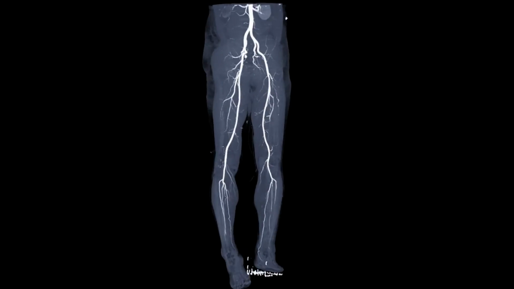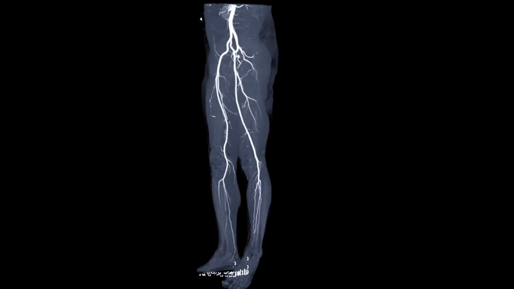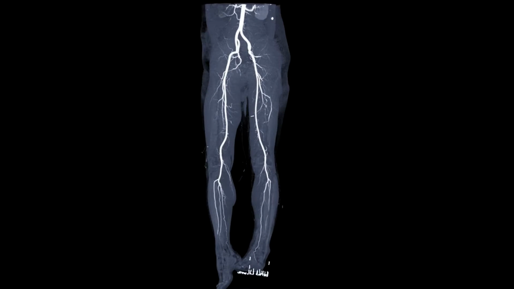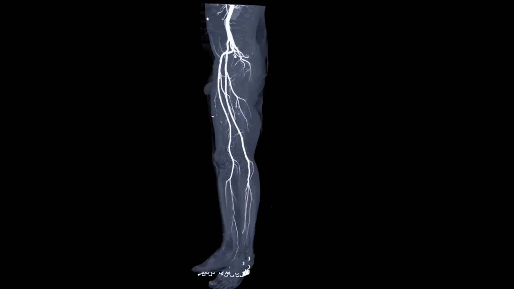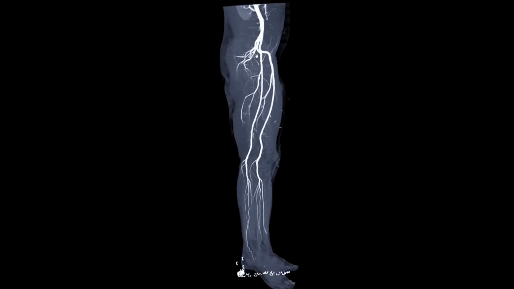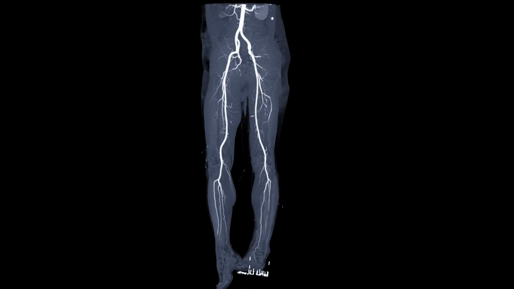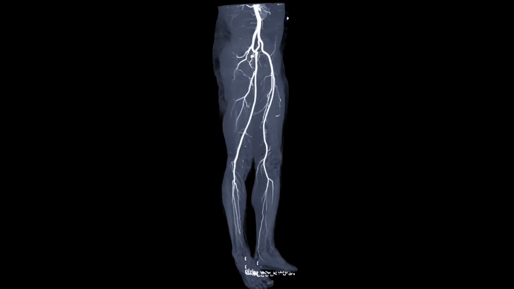3. Peripheral arterial disease. Peripheral arterial disease, PAD, is characterized by the blocking or narrowing of the blood vessels that carry blood to the legs. The narrowing or blockage of the blood vessels is associated with atherosclerosis.